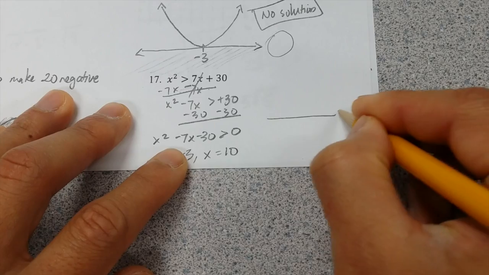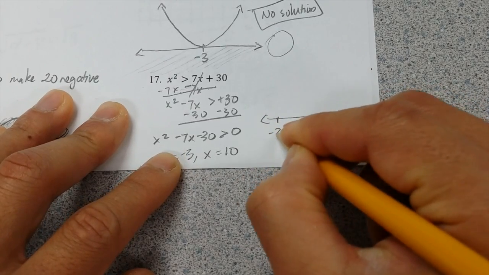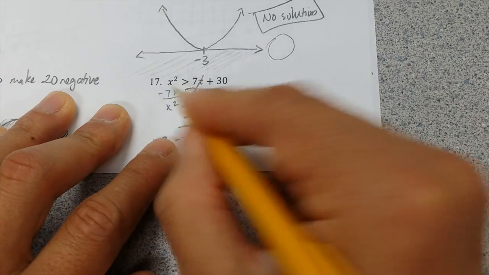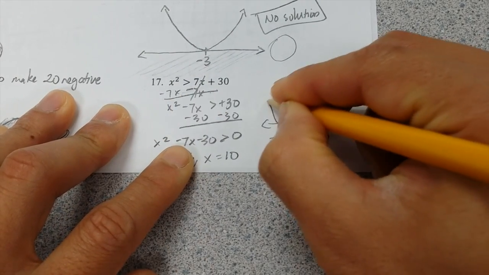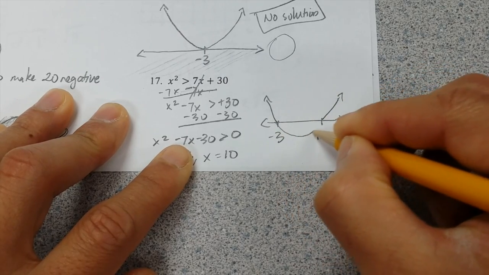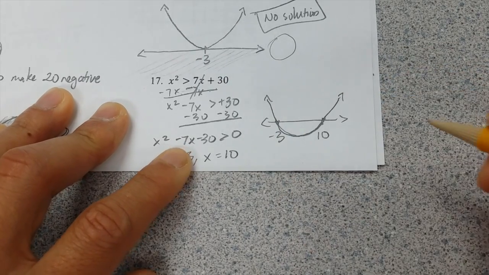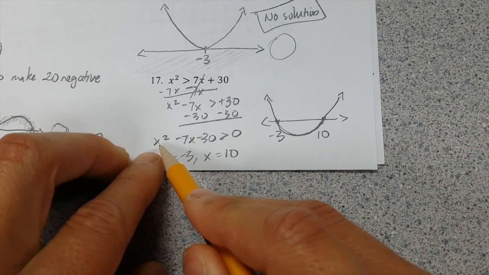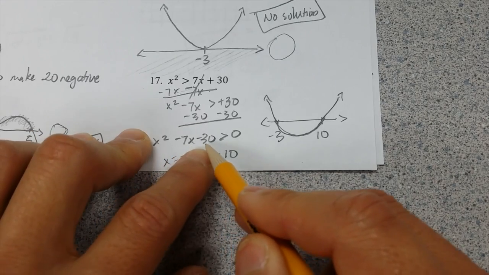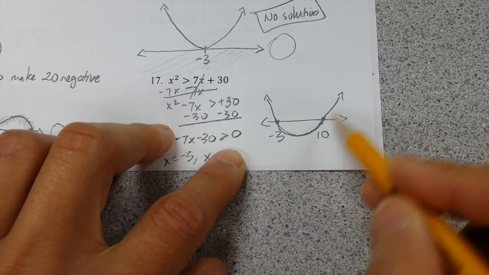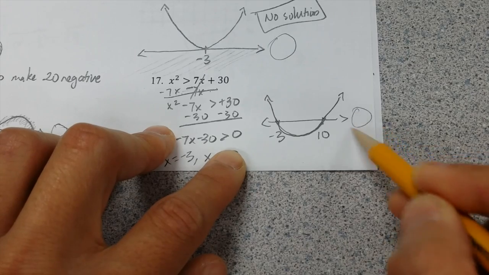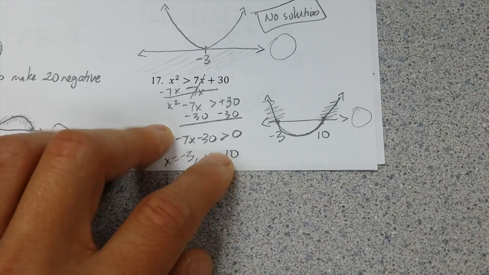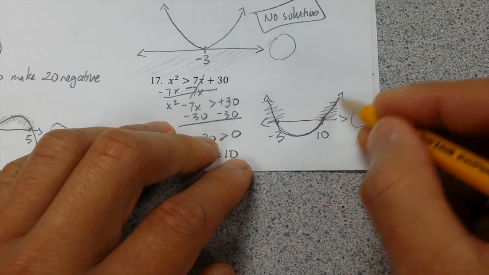Now let's draw our number line. Here is negative 3, here is 10. It's a positive x squared, so the graph is pointing upward. Right? Connect to make a U, or a parabola. Now x squared minus 7x minus 30 is greater than 0, so we shade above the 0 line. If we shade above, we hit these two portions of the line.